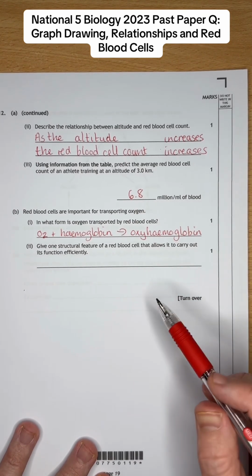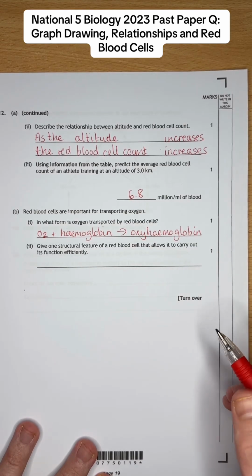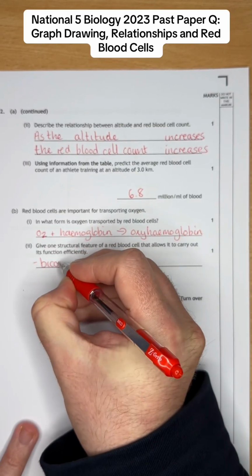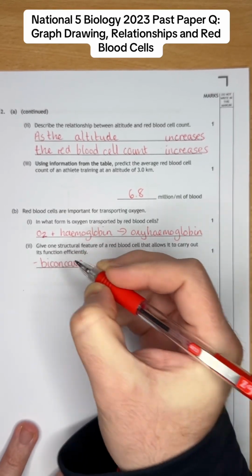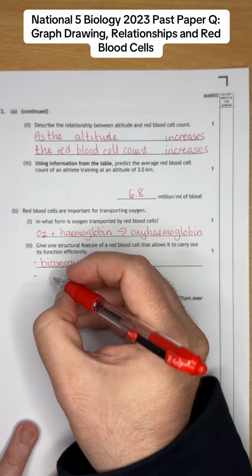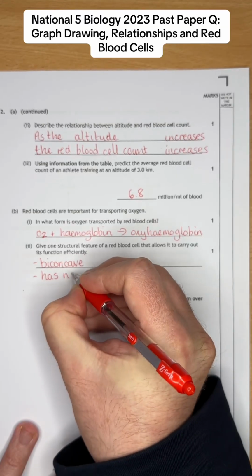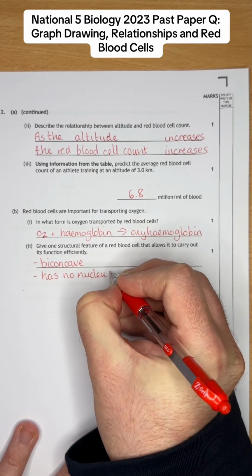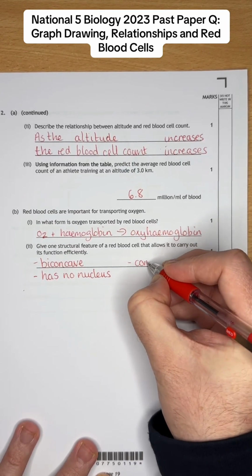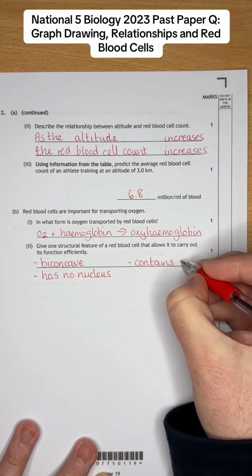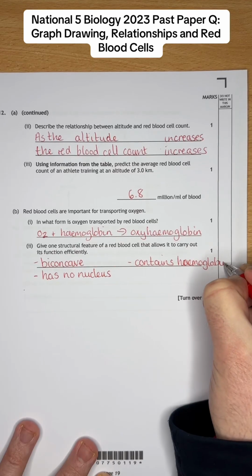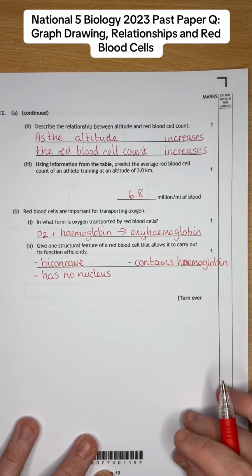And B part 2, give one structural feature of a red blood cell that allows it to carry out its function effectively. So there's a few that you can choose from here. We can either say that it's biconcave in shape, and therefore that gives it more surface area. It has no nucleus, which also increases the surface area to carry oxygen. Or you could say what we've said up here, which is that it contains hemoglobin. Any one of those structural features would be acceptable for this one.